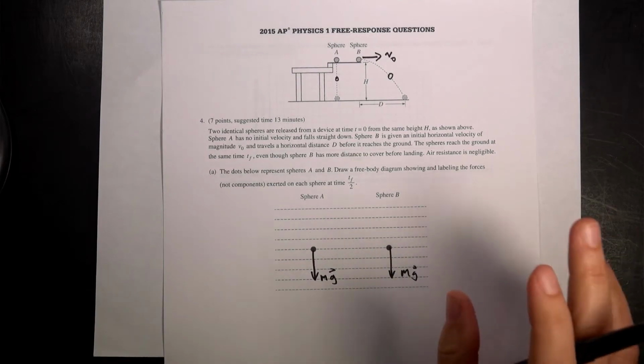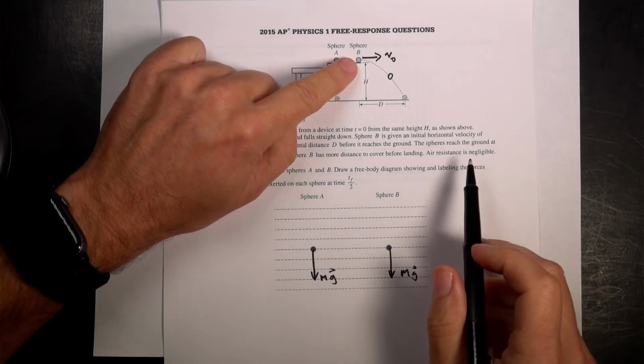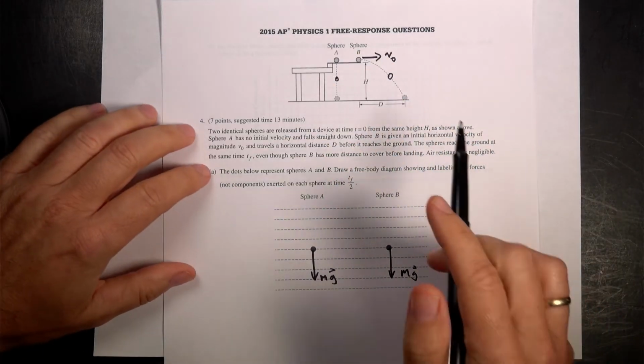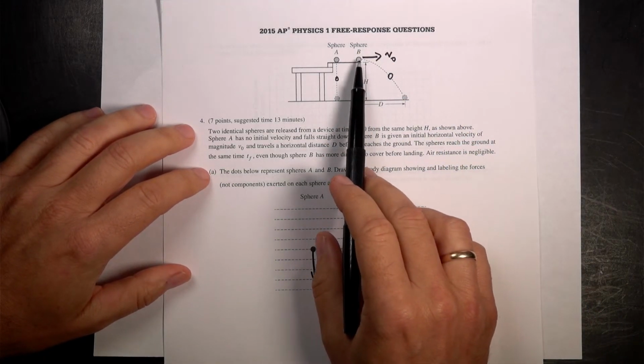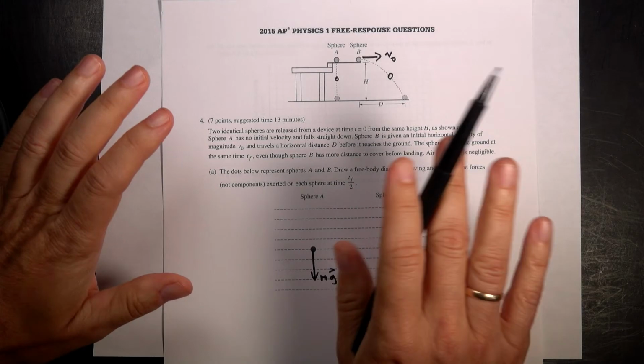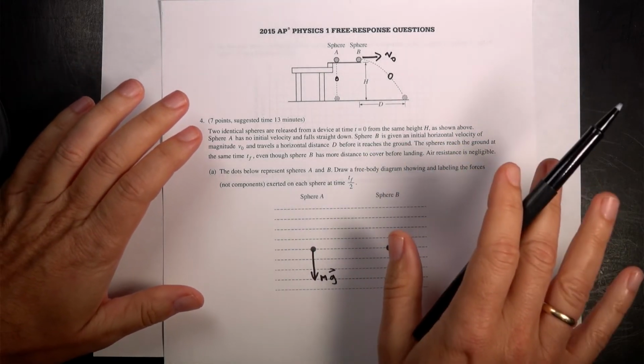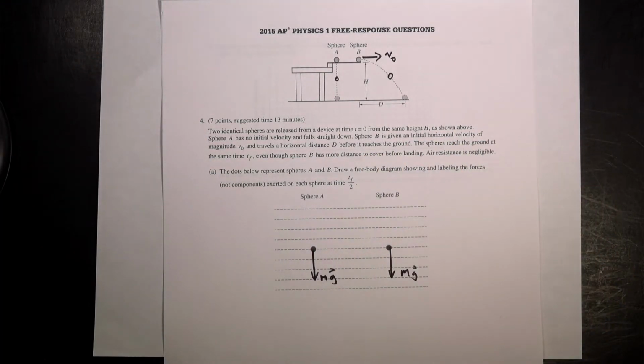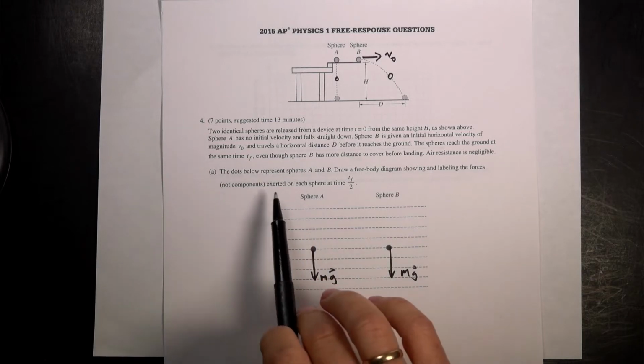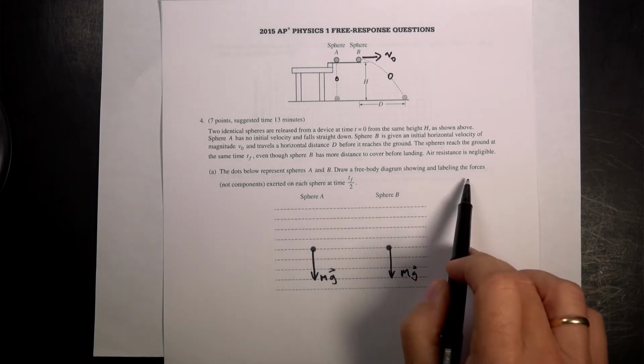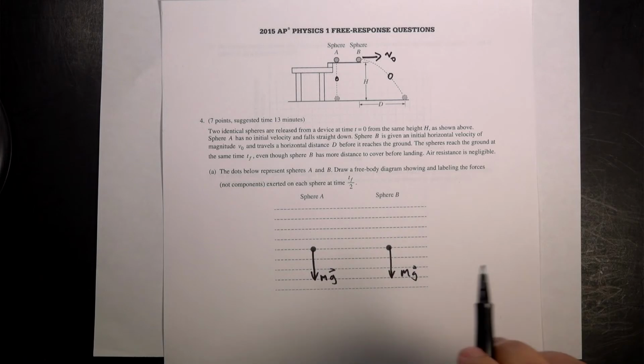Now, I do see students, especially introductory physics students, saying this one has some force pushing it to the side. And it had a force pushing it to the side to get it to move. But once it leaves, there is no sideways force. There's no force of the motion. But that's a real common thing to do. That's a pretty easy question. Oh, and label the forces. Okay, I think that's good.